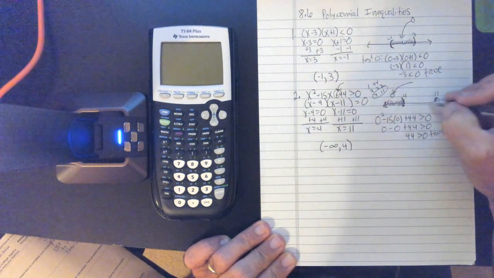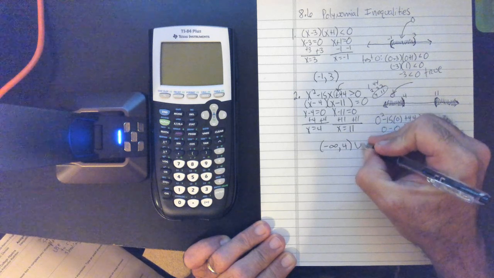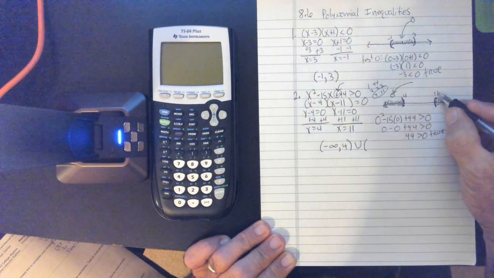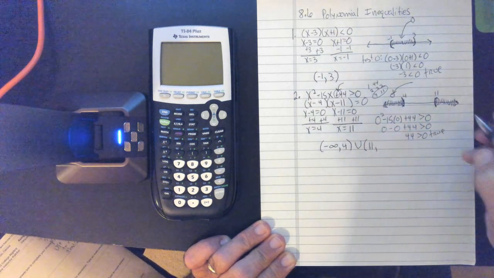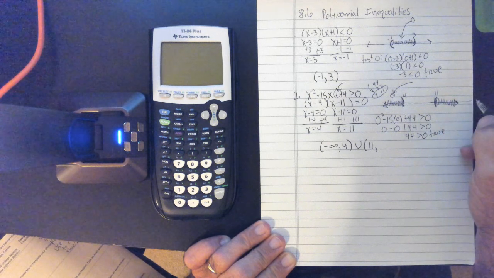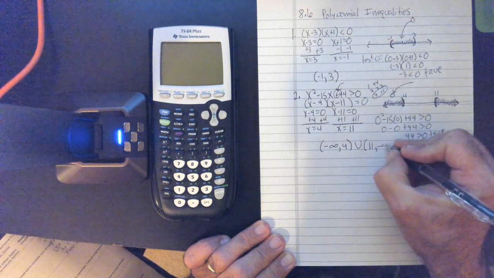We can't shade that part in the middle, so we're going union around it until we hit the 11. And then from 11, it heads towards positive infinity.